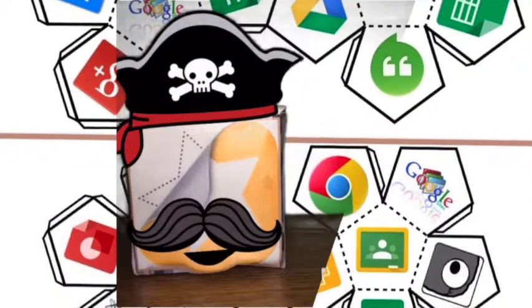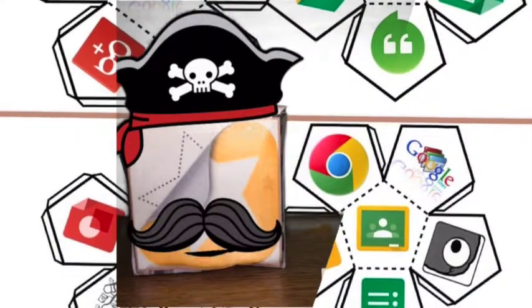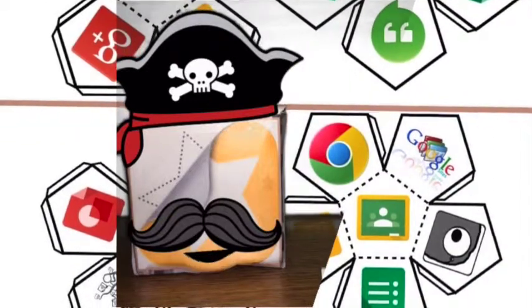And that's going to do it here for Puzzles in the Classroom. I hope you've enjoyed this amazing tutorial and everything else.